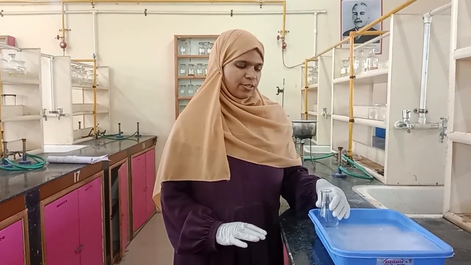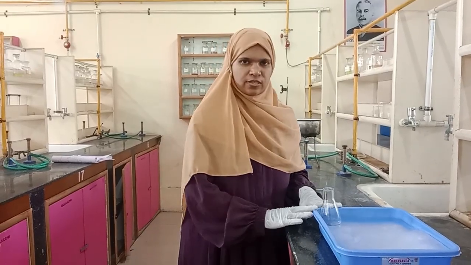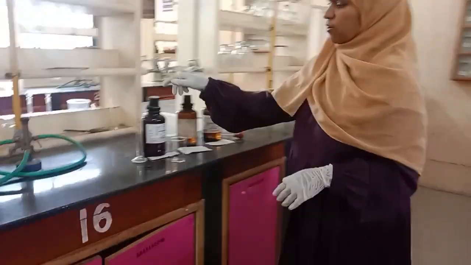Now we add 1 ml of acetophenone to this solution. We take 1 ml of acetophenone.